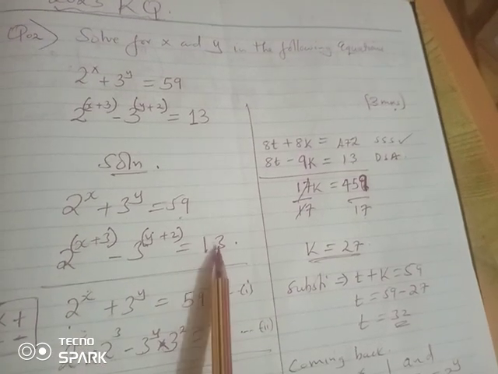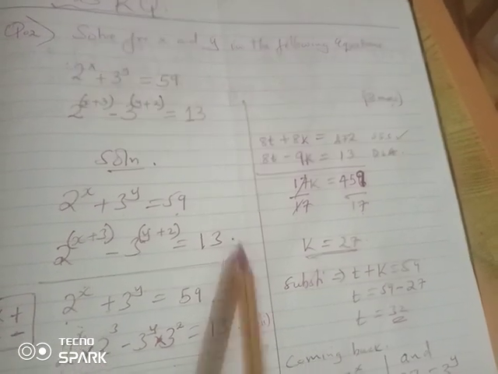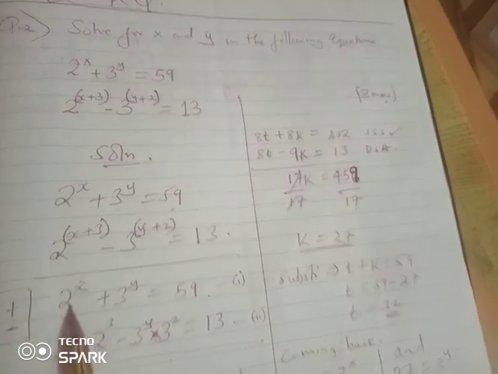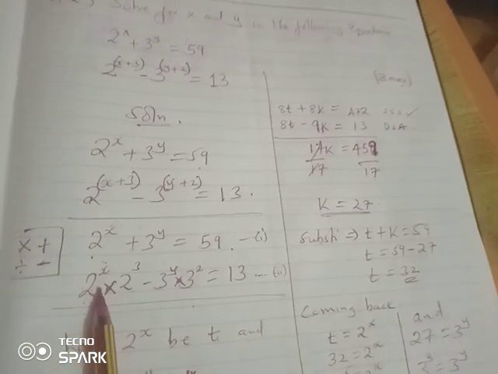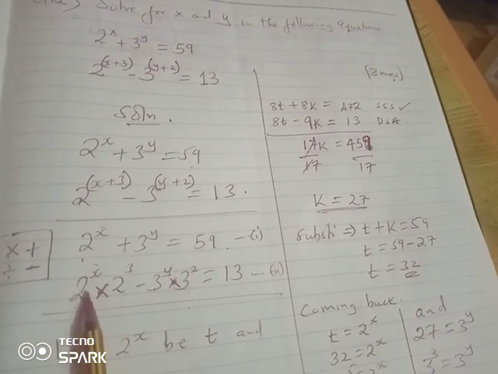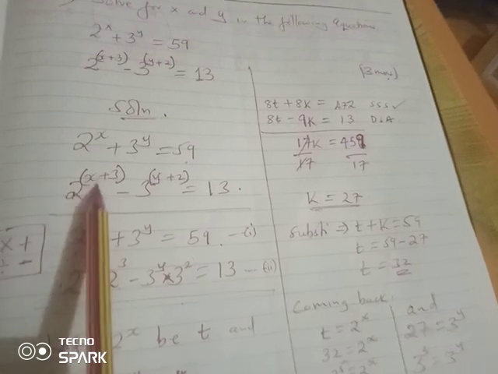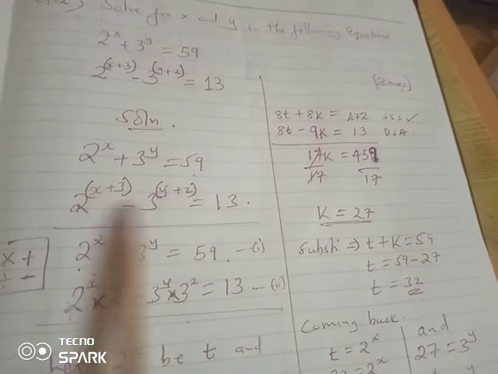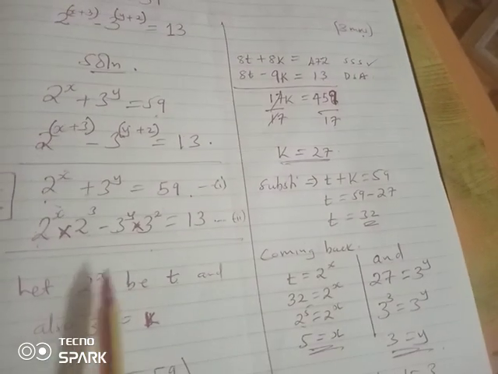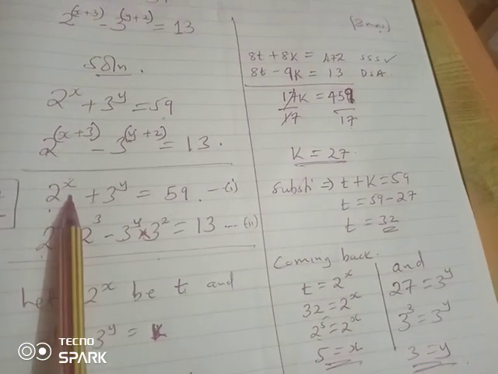So the first step is simply to simplify the second equation, by separating each power to have its own base, and that is what I've done here.